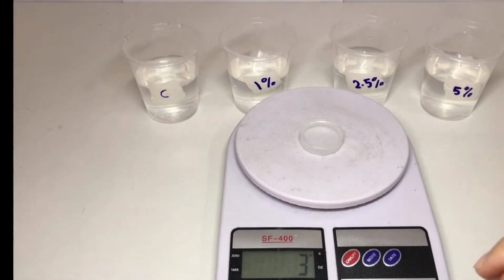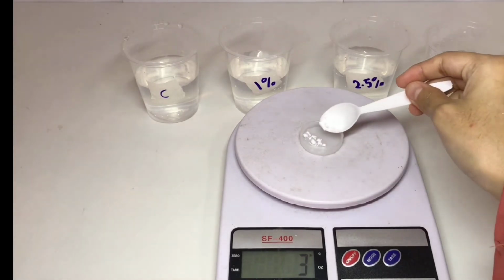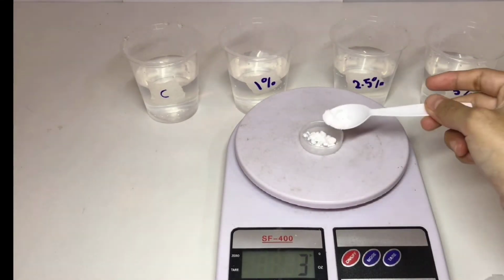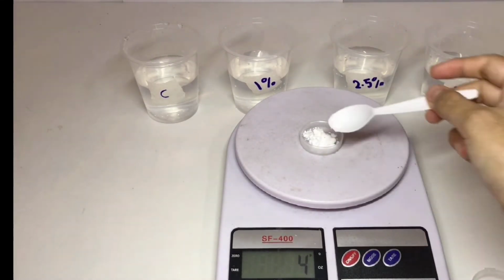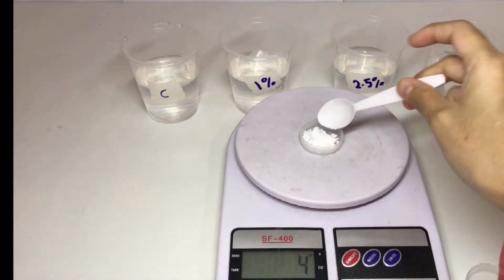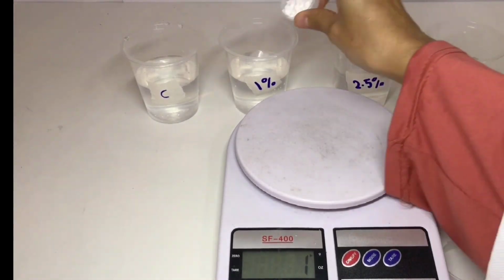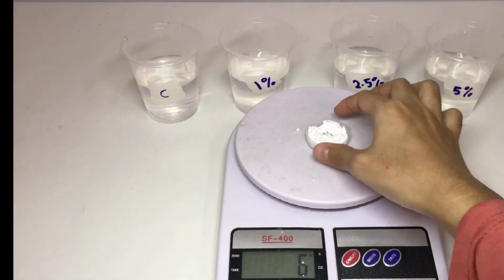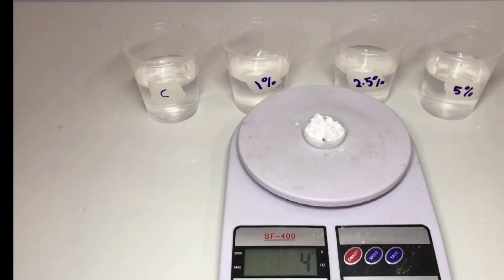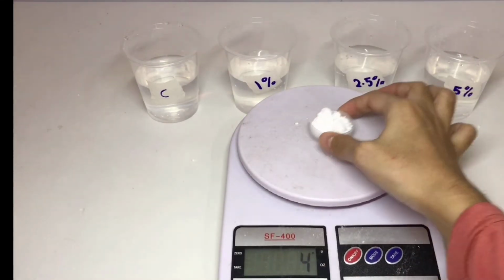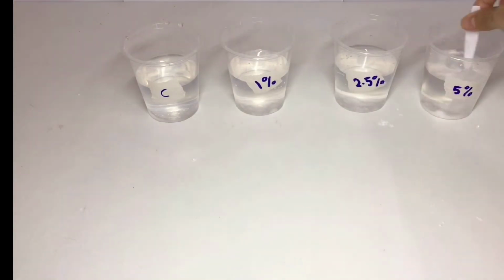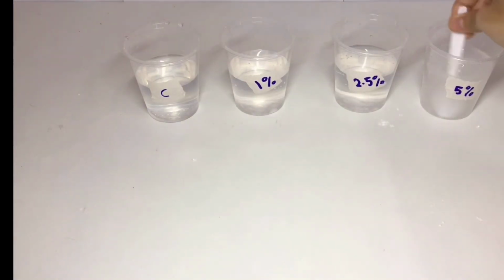To prepare 1% weight over volume sodium bicarbonate solution, I dissolve 1 gram of sodium bicarbonate into 100 ml of distilled water. And the same goes for 2.5% and 5% weight over volume sodium bicarbonate solution, with 2.5 gram and 5 gram of sodium bicarbonate added to each beaker.